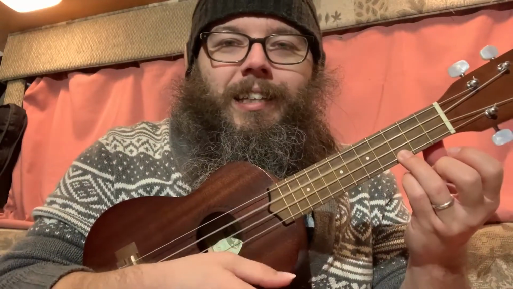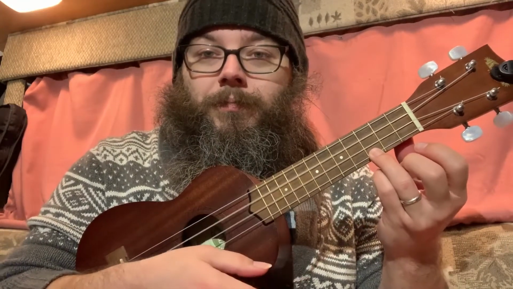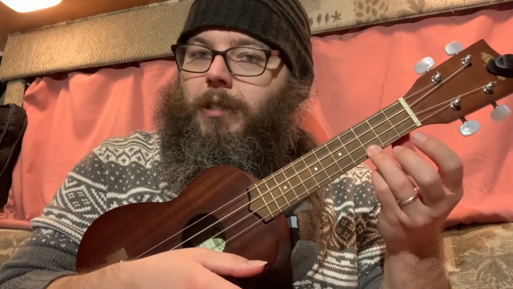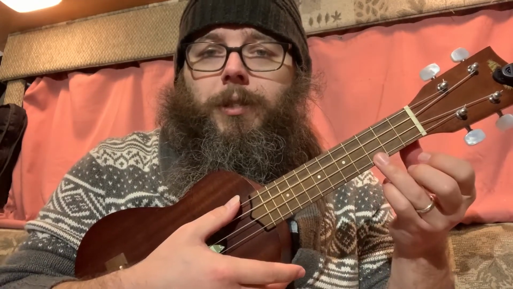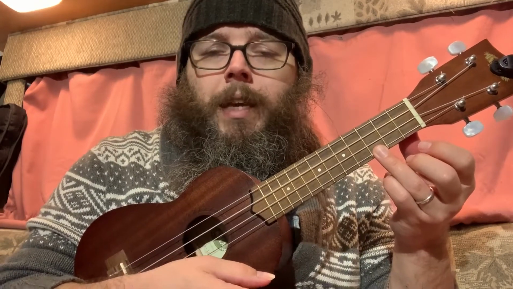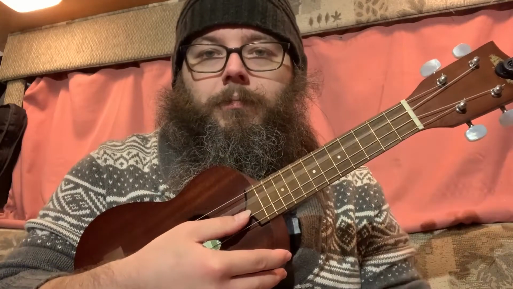So in a C chord, I have 3 notes. A C chord is a major triad. It's a chord that's made up of 3 notes, and it's major as opposed to minor, which would sound like this. So we're just focusing on our major chords today. And the 3 notes that make our C major chord are a C, E, and G.